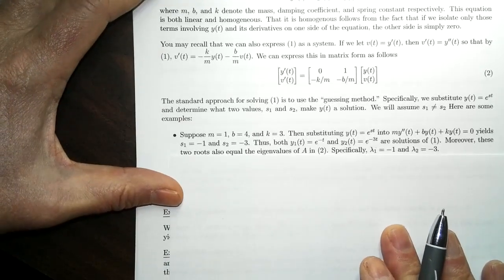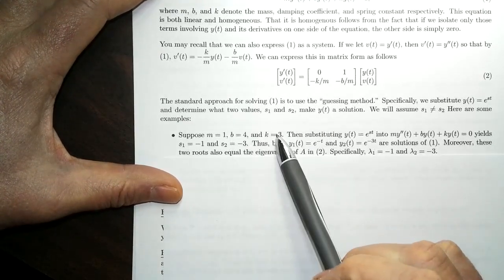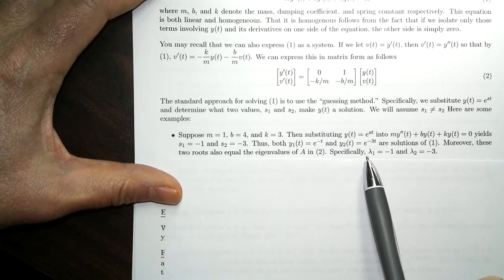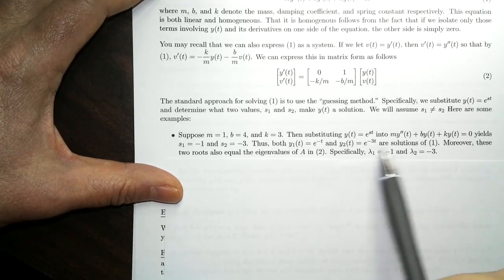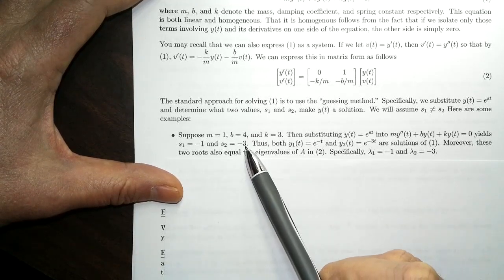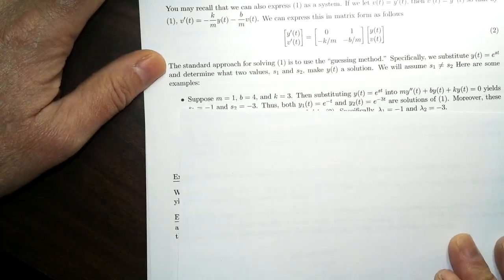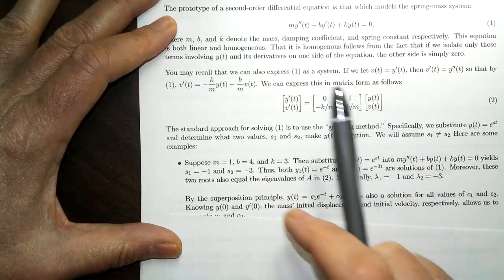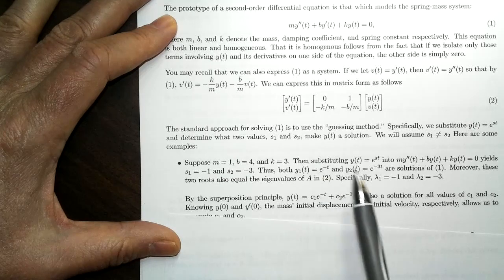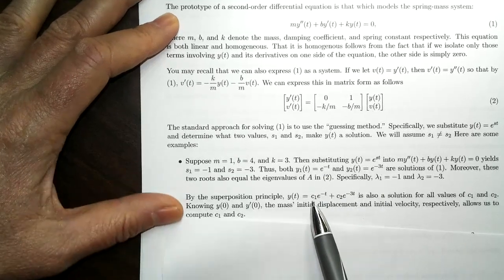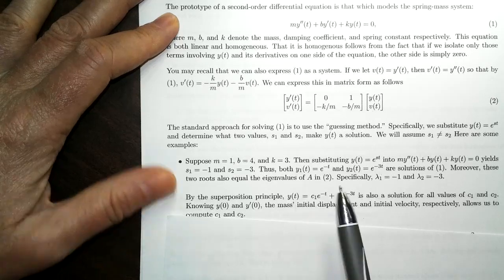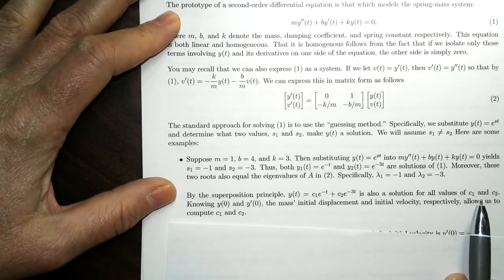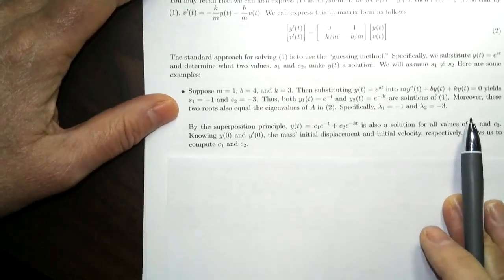Now, one of the things we've also seen before is that if we were to substitute these values of m, b, and k into this matrix and determine the eigenvalues, those eigenvalues are -1 and -3. They coincide with s1 and s2. And that's something you established in a previous homework problem, I believe. Now, the superposition principle also holds for this equation, so that means that if y1 and y2 are solutions, so is any linear combination of the two. And if we know y of 0 and y prime of 0, the initial displacement and the initial velocity, we should be able to figure out what c1 and c2 are.